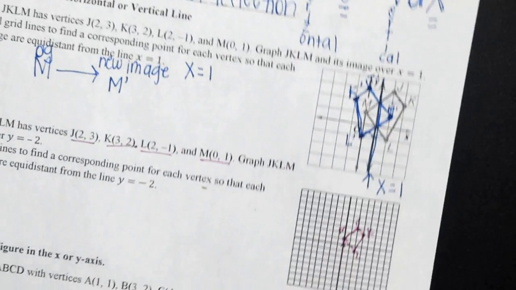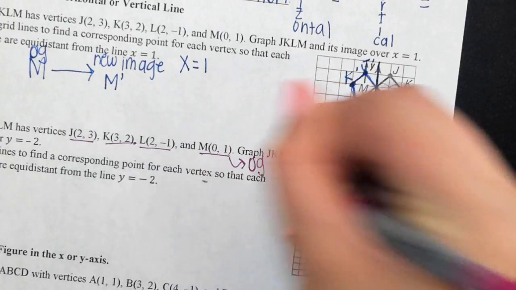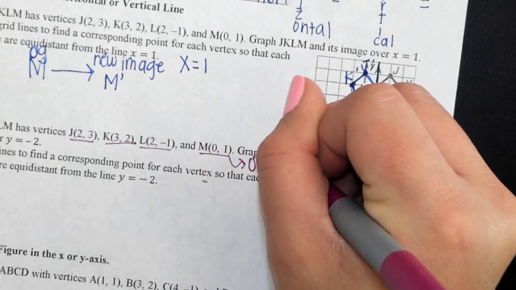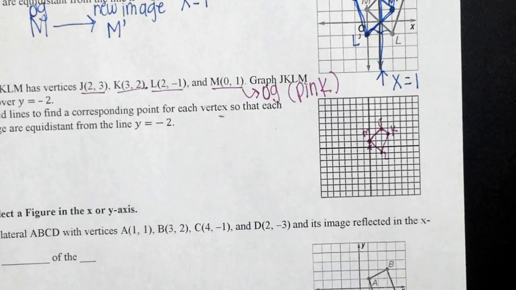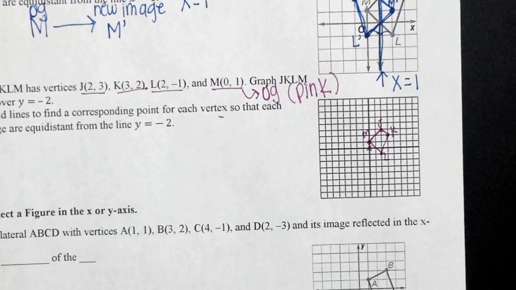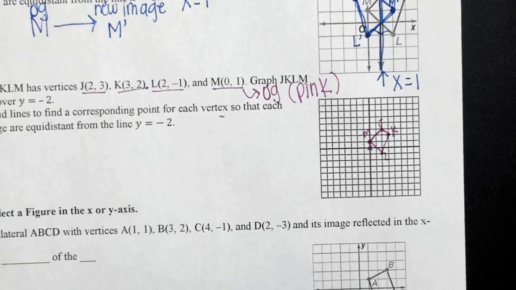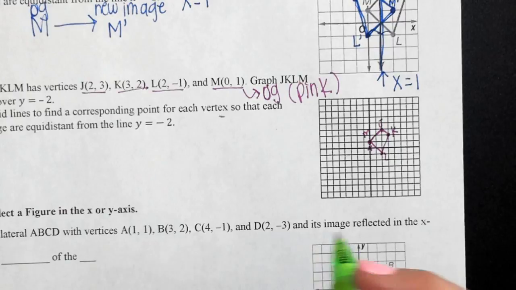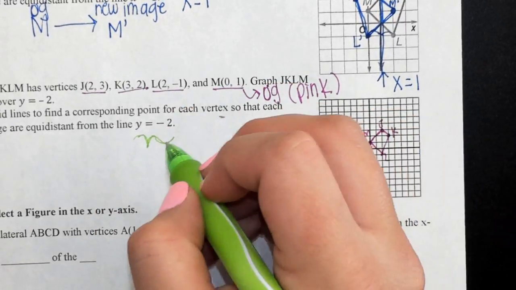So this is what your original should look like. I did my original points, my OG points, in pink. All I did was graph them. Which line are we reflecting these points over? What is the name of the line? Y equals -2. So we have to plot this line.